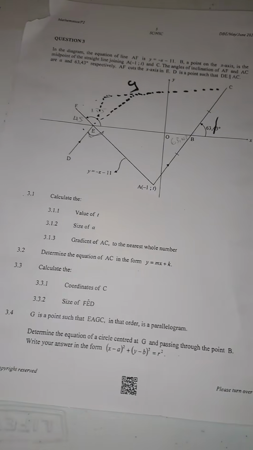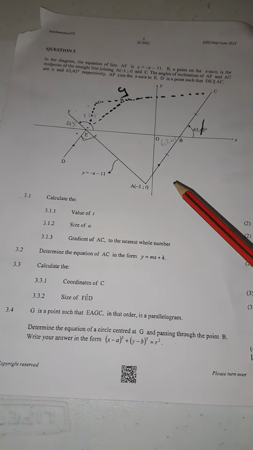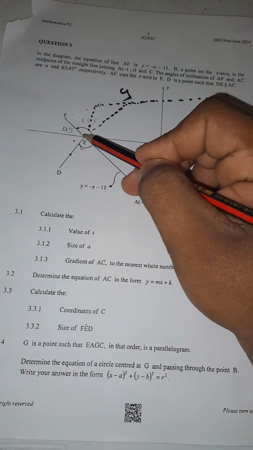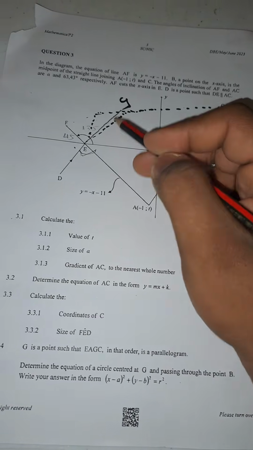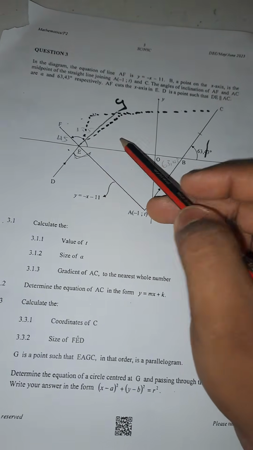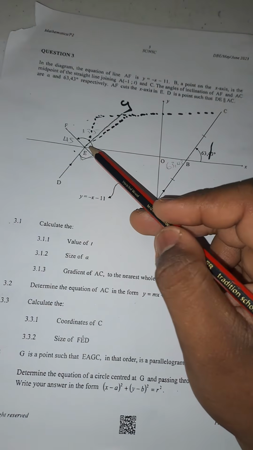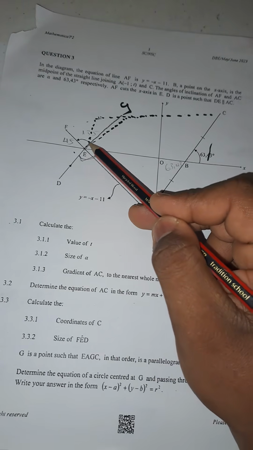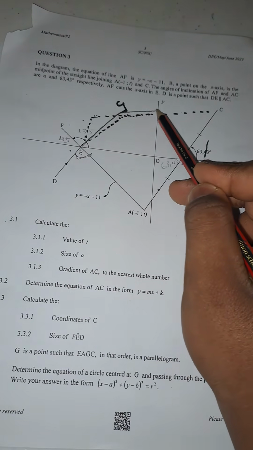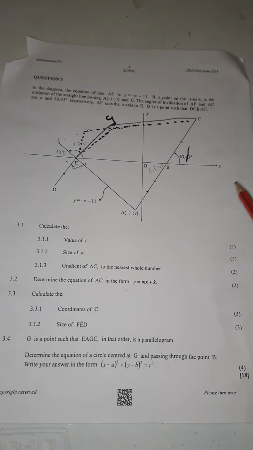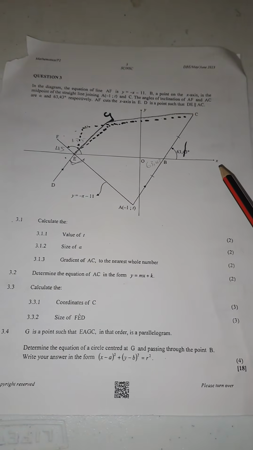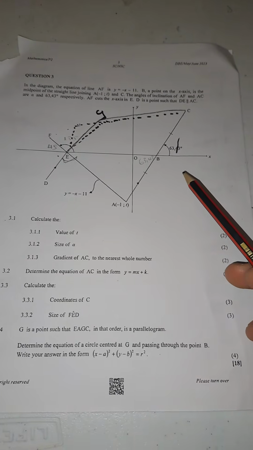We have to form a parallelogram, so let me try to make it something like this. Don't forget that it has to be a parallelogram, so there must be 4 sides there. Something like this, so that it can be a parallelogram.